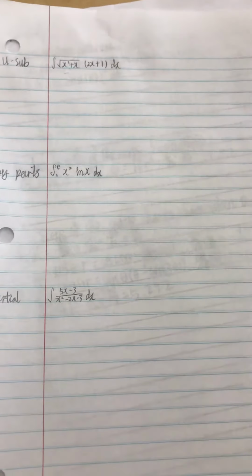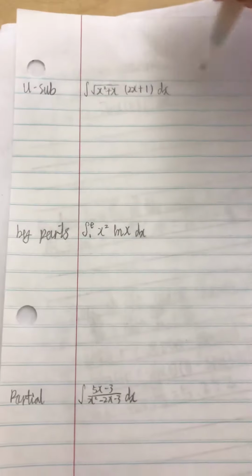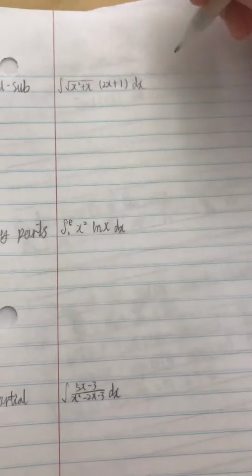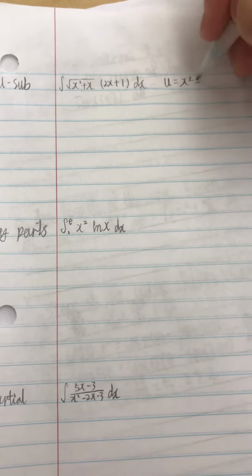Hello everybody, so today we're going to be learning about different integration techniques, including u-substitution, integration by parts, and partial fractions. So let's start with u-substitution. The first step will be to identify what's the u. Usually that will be whatever's under the square root. In this case, u will be equal to x squared plus x.